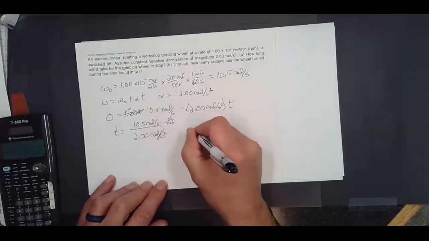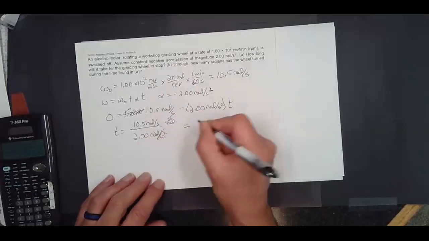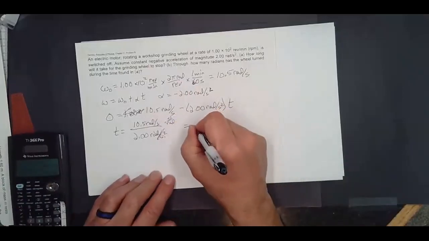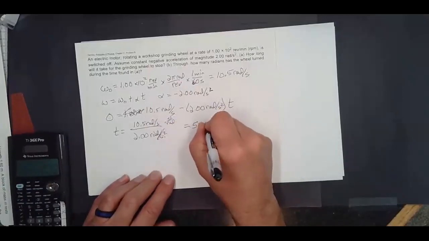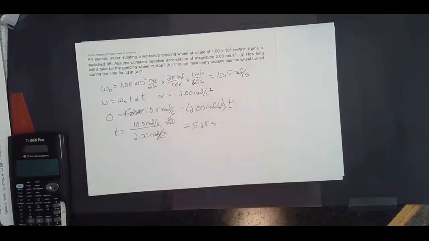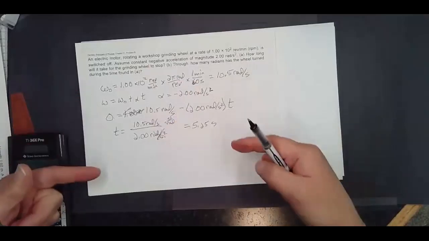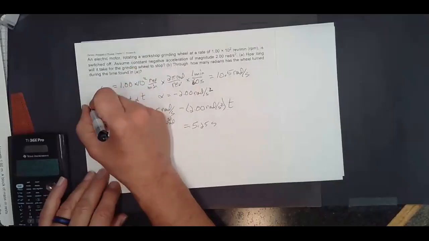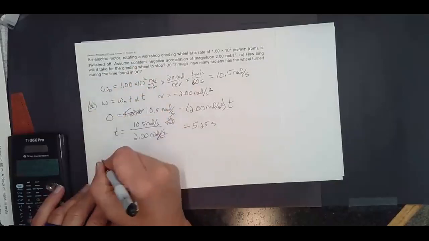And I'll end up with seconds for my units here. And 10.5 divided by 2 is probably 5.25 seconds. So that's how long it'll take to stop. So very much like solving the one-dimensional constant acceleration equations that we had. So that was A.